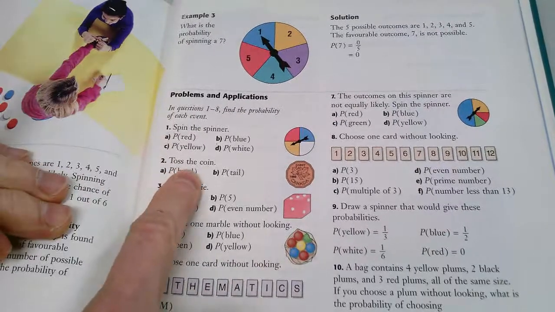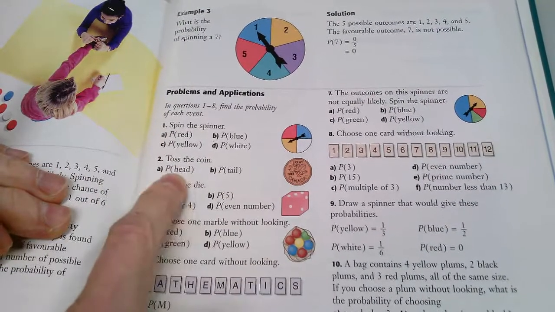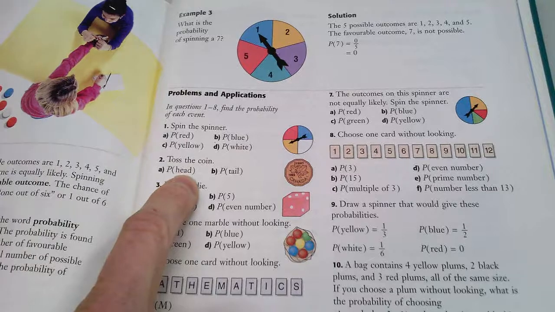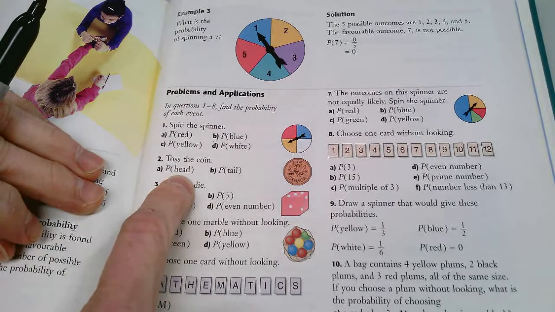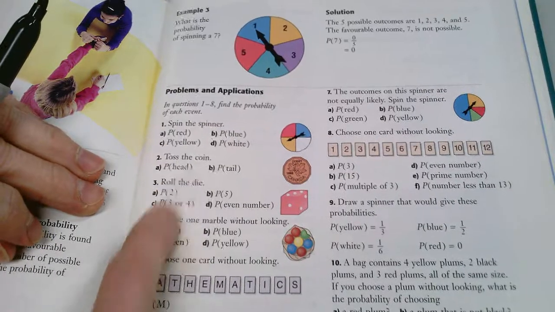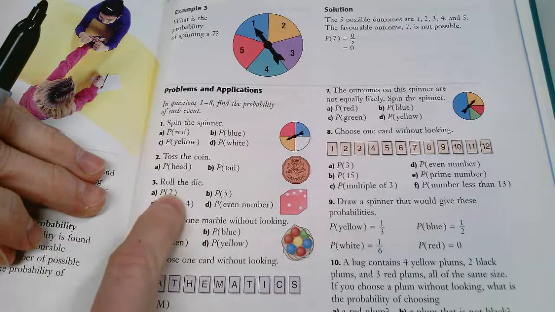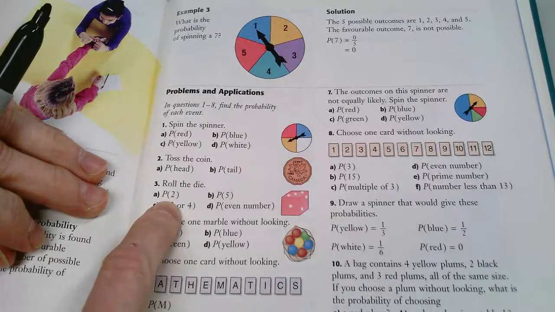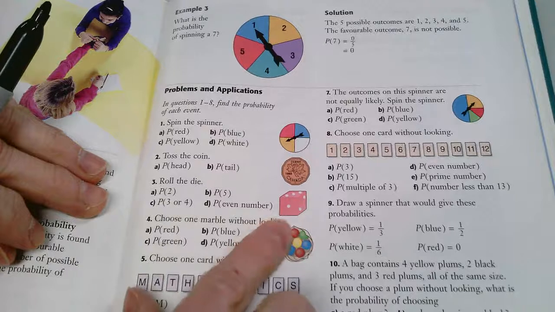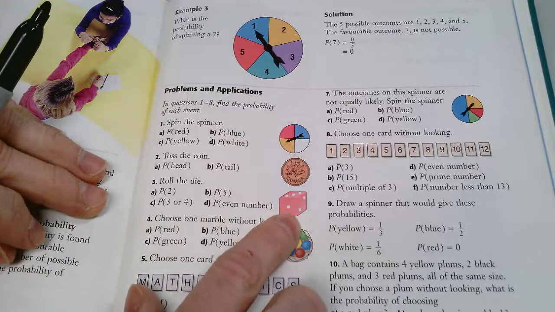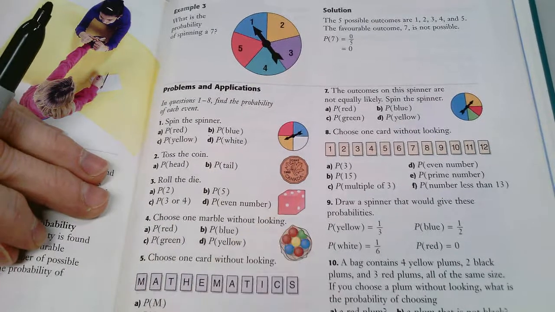For number 2, you can see toss the coin, probability of getting a head. Well, there's only 1 head on this coin, and there are only 2 sides, so it'd be a 1 out of 2. For number 3, roll the dice. What's the probability of rolling this die and getting a 2? Well, there's only 1 2 on the die. There's 6 faces, 6 possibilities, so it'd be a 1 out of 6.